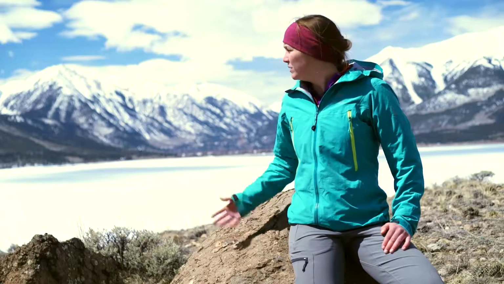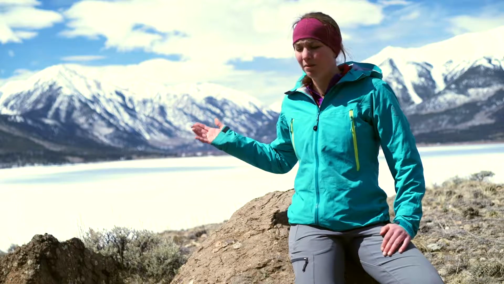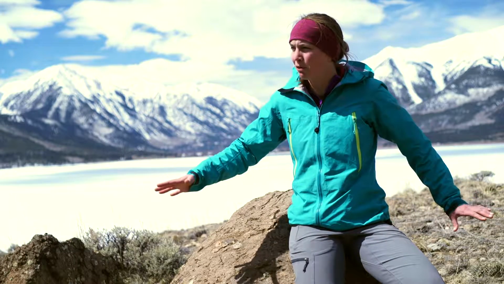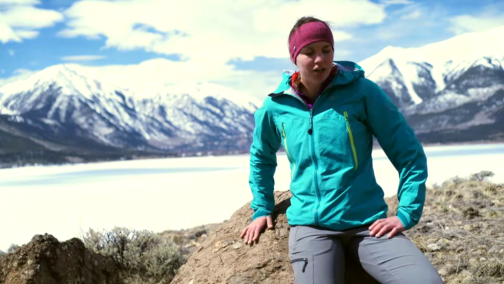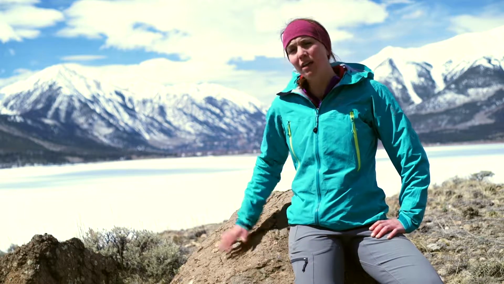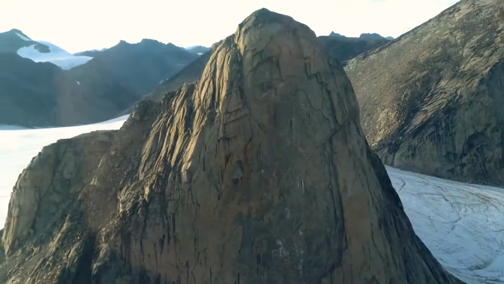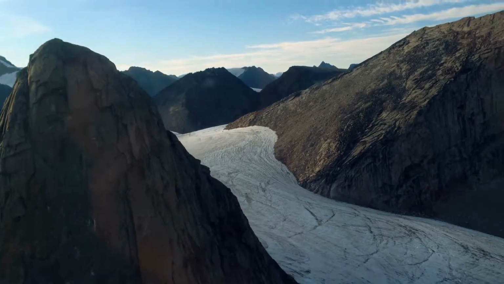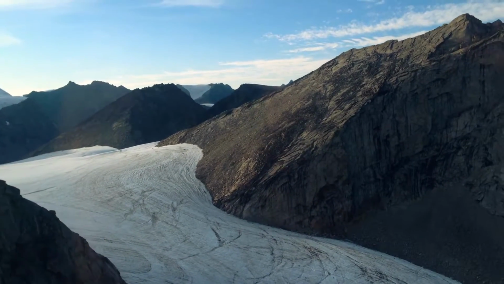So we're here in this beautiful glacial valley, and we're sitting up on a glacier moraine. So this is a ridge of rock material that a glacier deposited probably about 20,000 years ago. So you can imagine back then this entire valley was filled with ice, and this is all that now remains.